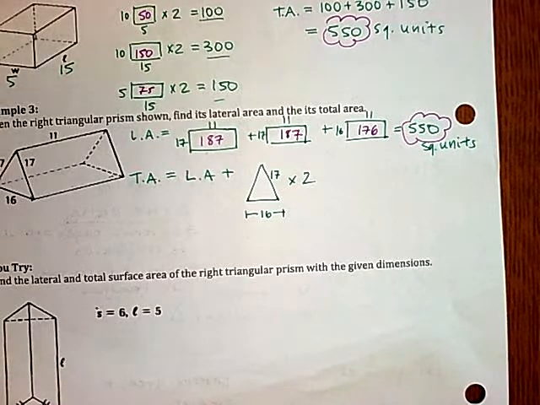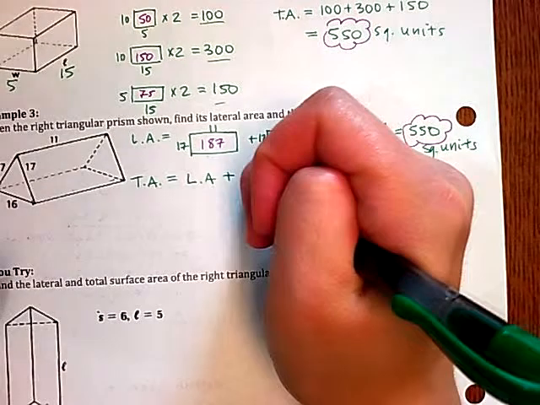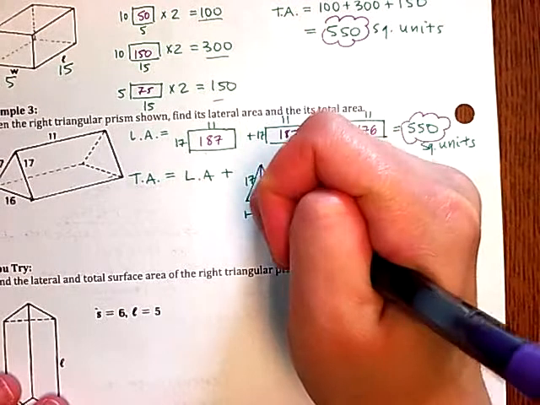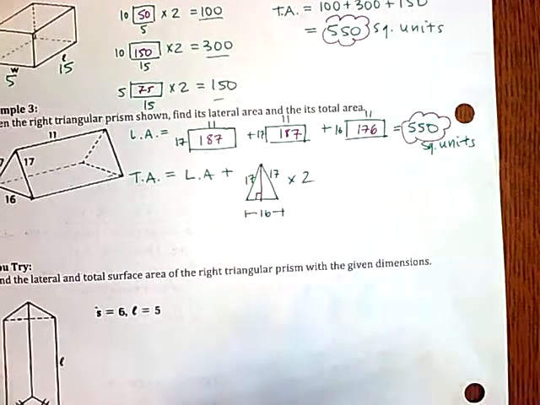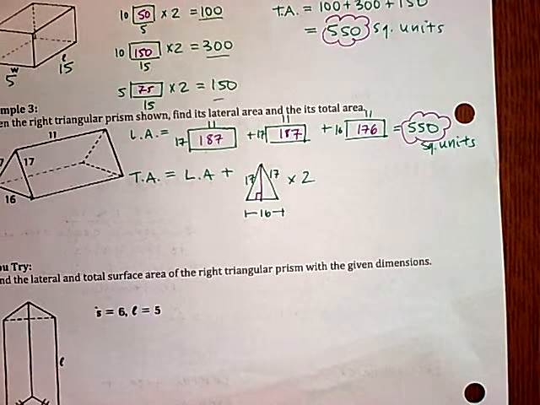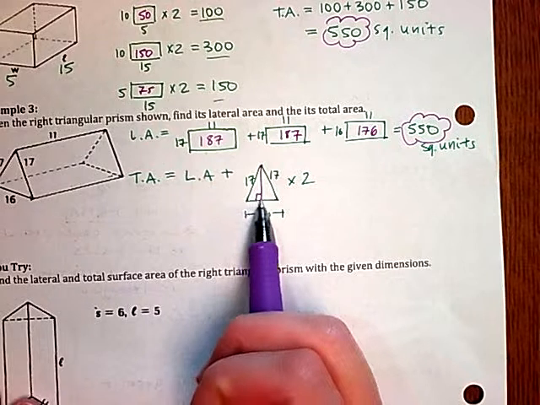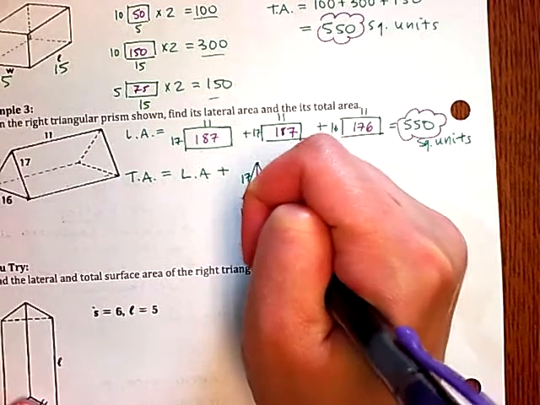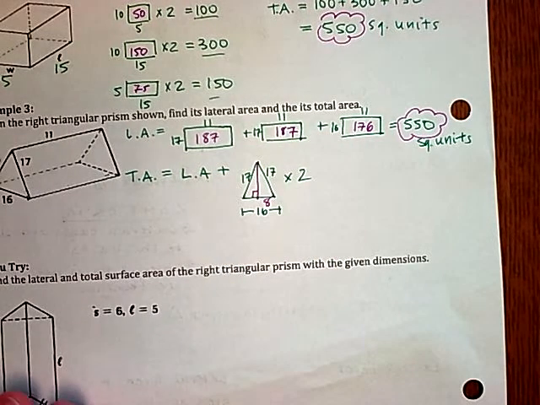And I know both sides are 17, right? So it's an isosceles triangle. If I want to figure out the height, something nice happens because it's isosceles: the altitude, or the height, splits the base of 16 into 2 equal parts. So I know half of it would be 8.